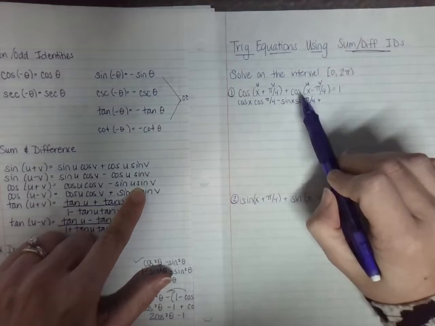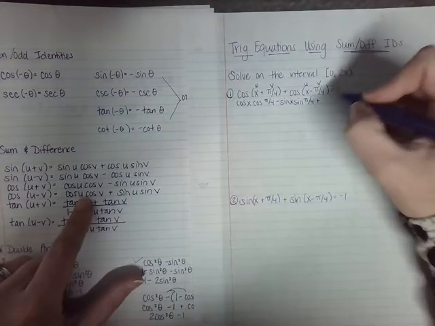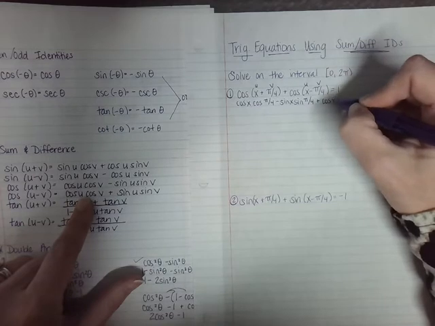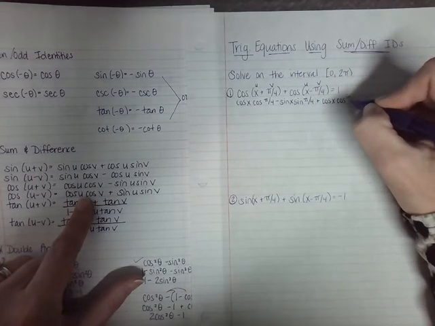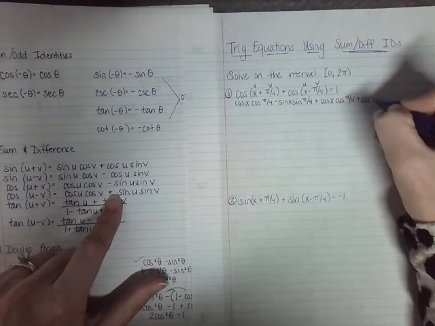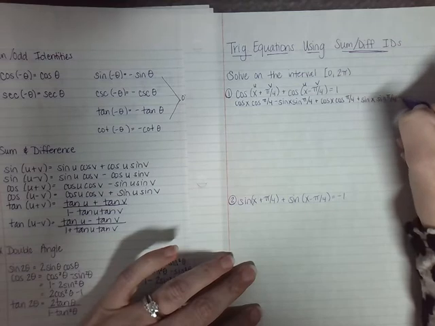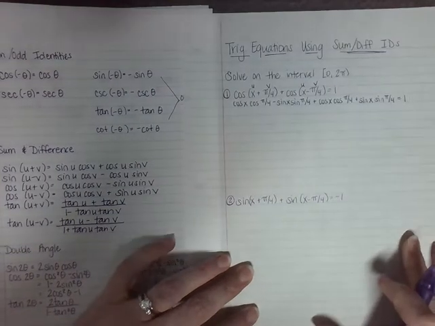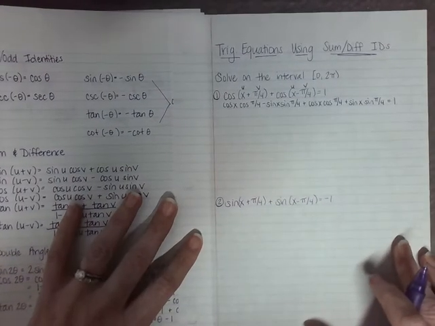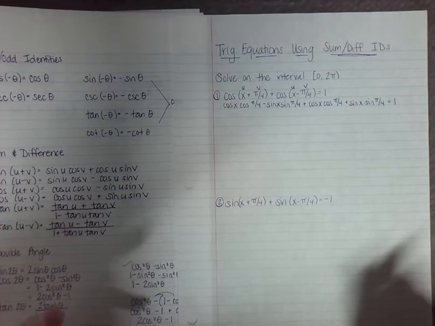plus, now I'm going to use my cosine difference identity, so I'm going to switch to this one: cosine x, cosine pi fourths, plus sine x, sine pi fourths. Now this is not a proof. Remember, I'm actually solving this equation. I'm trying to find the x value that works. What we want to do is see if we can simplify anything, and then we're going to plug in our unit circle values.